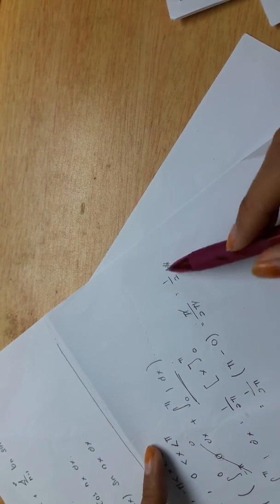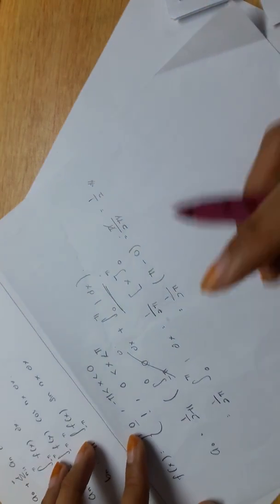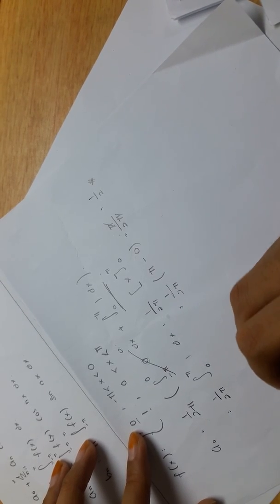We cancel the pi and we get 1 over 2. So a_0 is 1 over 2.